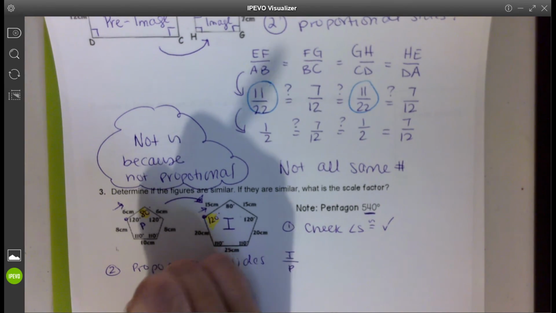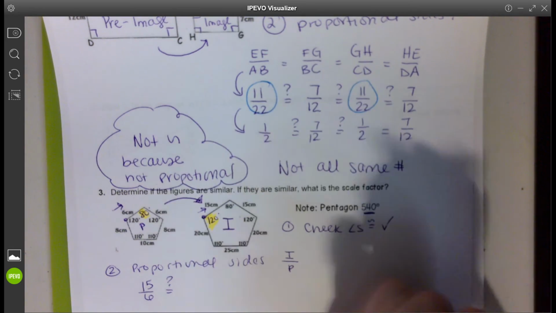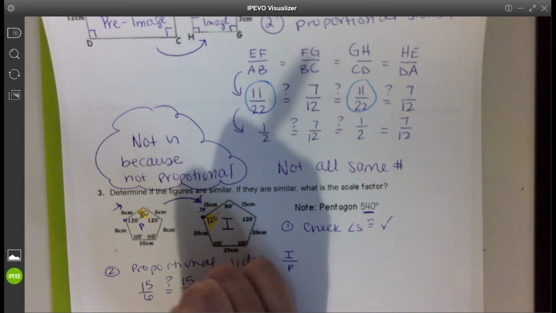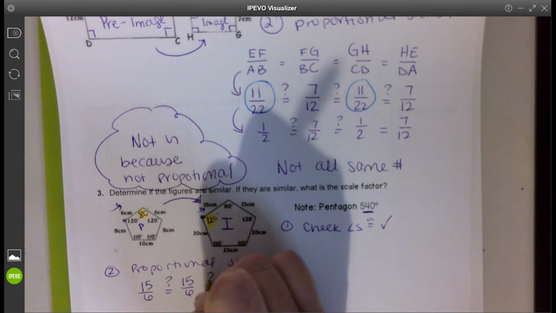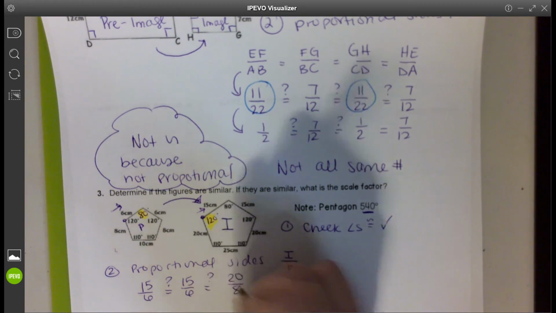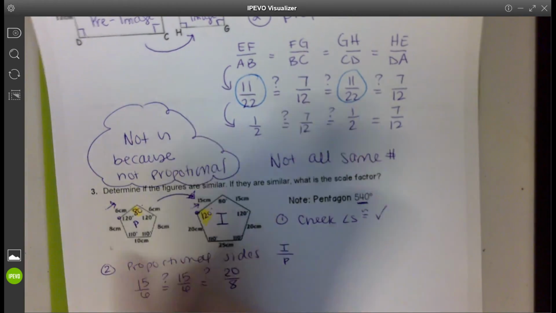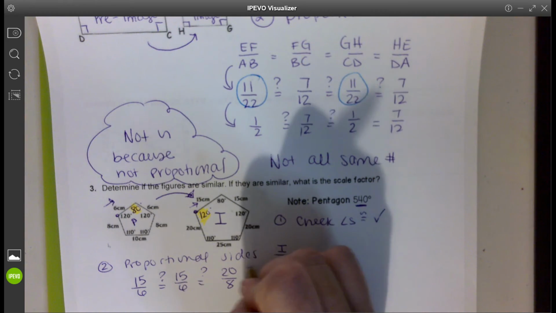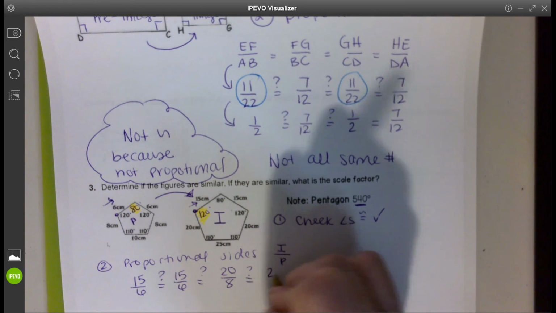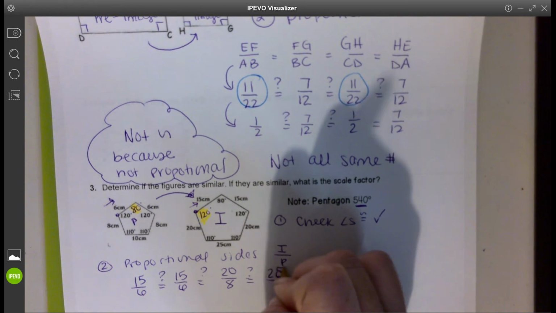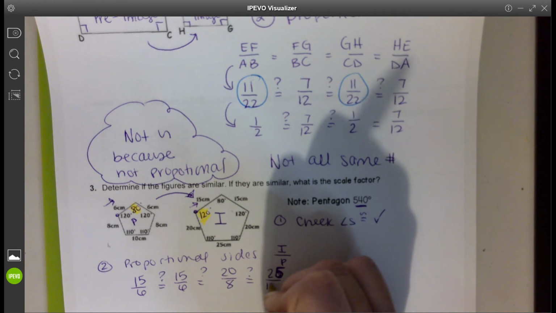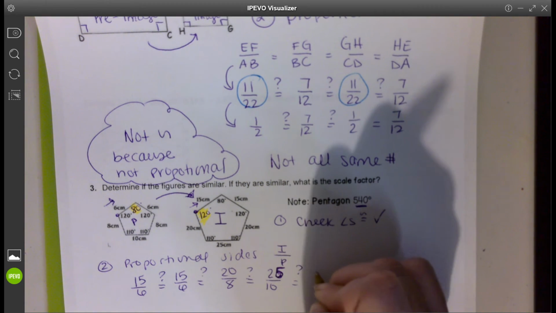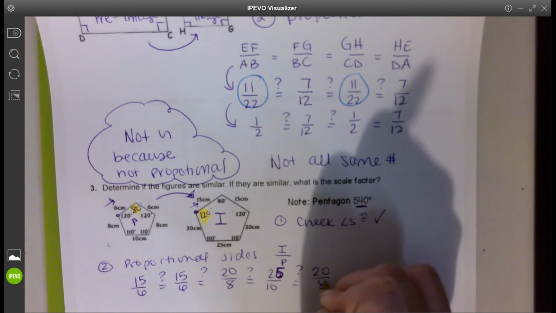So I have 15 over 6. Is that congruent to 15 over 6? Is that congruent to 20 over 8? So again, I'm going back and forth, matching up my side lengths. Is that congruent to 25 over 10? And is that congruent to 20 over 8?